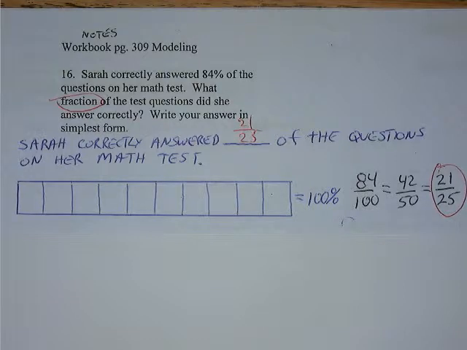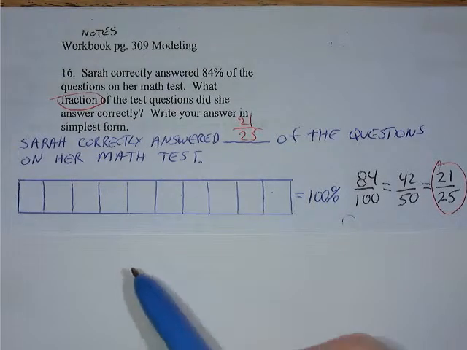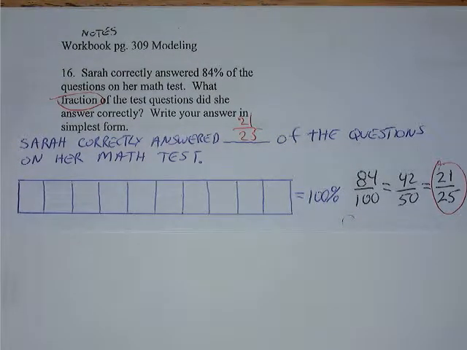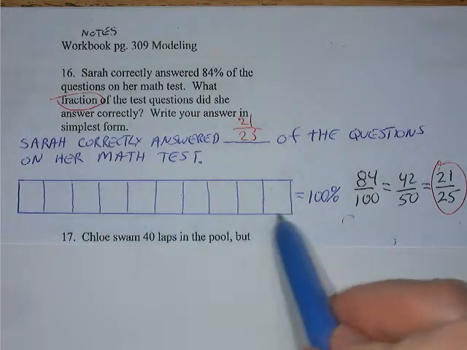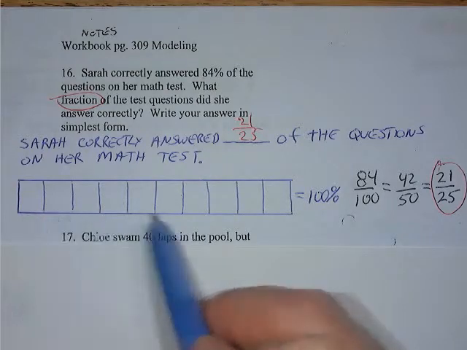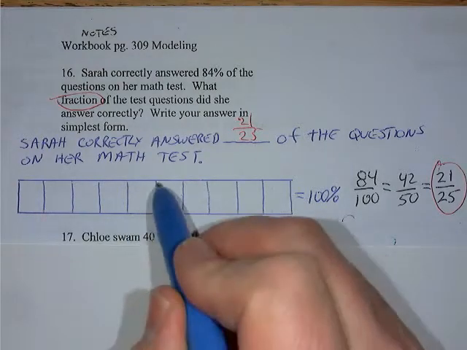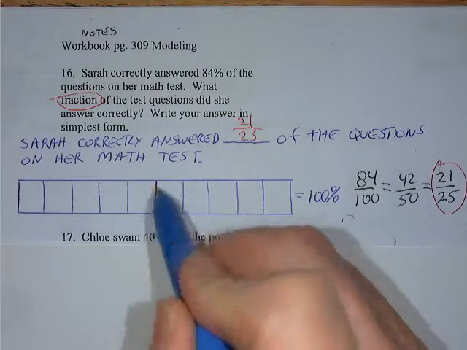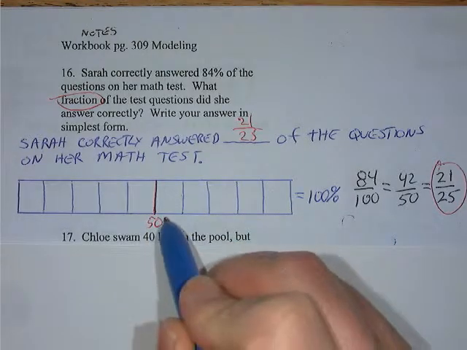Okay, but then what we need to do when we're modeling these problems, is what you want to do is make the longest rectangle you can. All right? Divide it into 10 parts. So you may want to start in the middle. That's 50%.